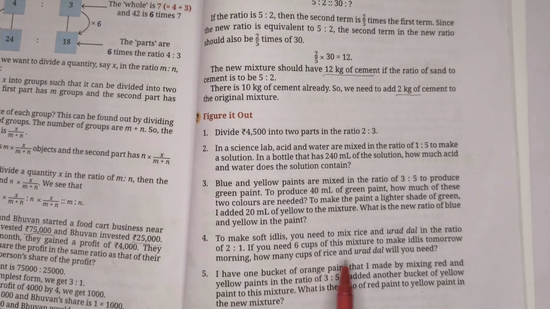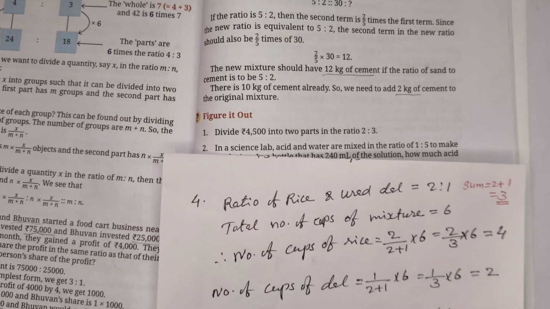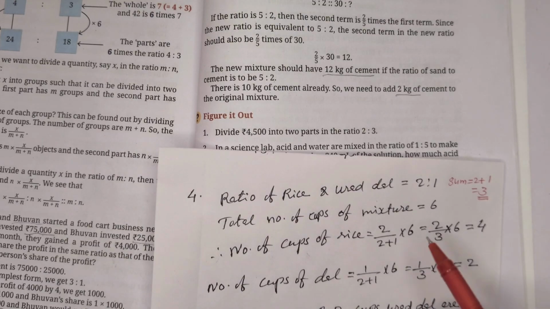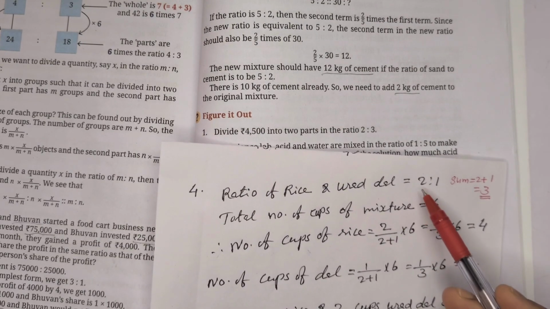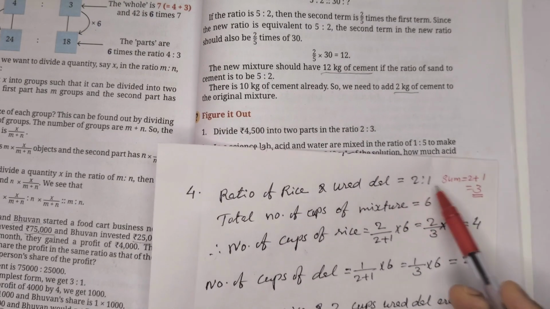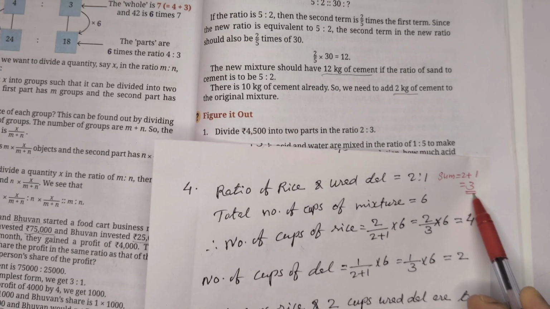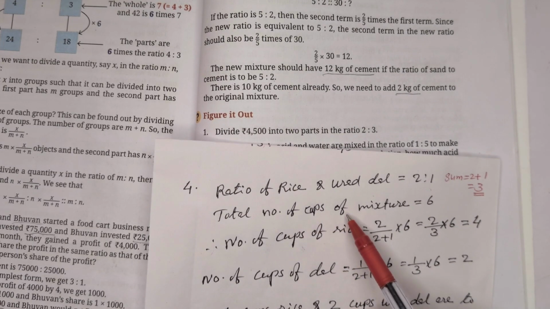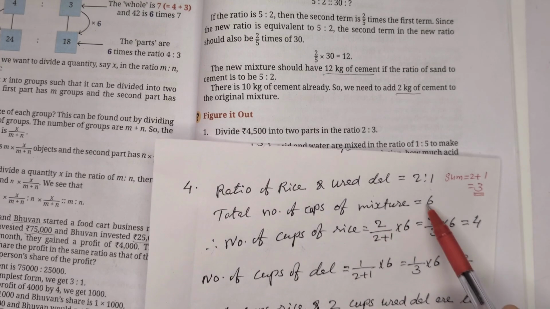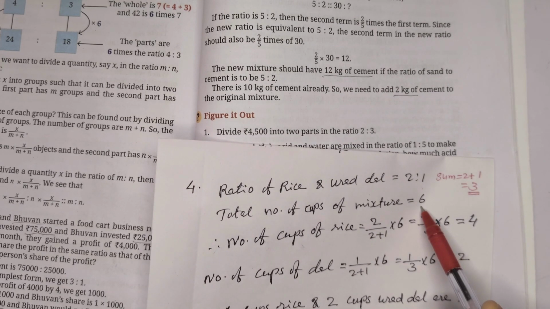How many cups of rice and urad dal will you need? So for that, first you have to find the ratio sum and then 2 by 3 of 6, or into 6. You can write in sentence: ratio of rice to urad dal, that is given 2:1. Sum of these 2 and 1, that is 3. 2 plus 1, 3. Total cups in the mixture, or how much we need. Total 6 cups we required.